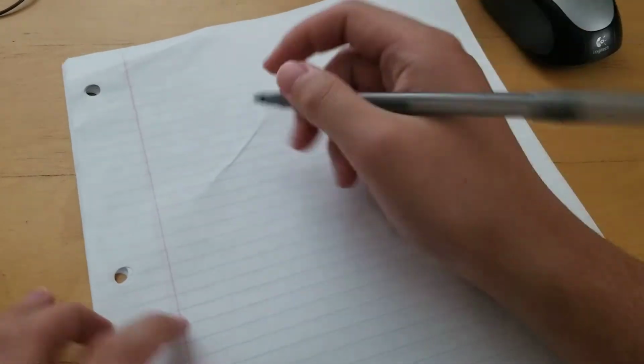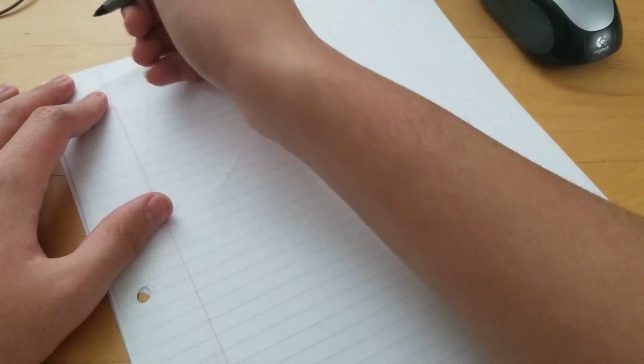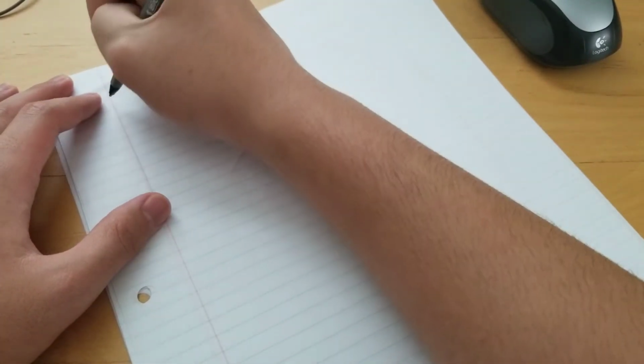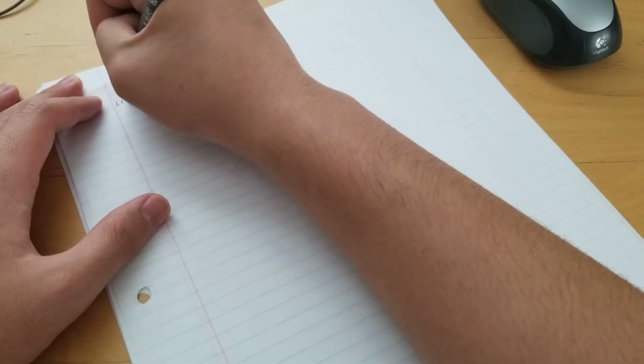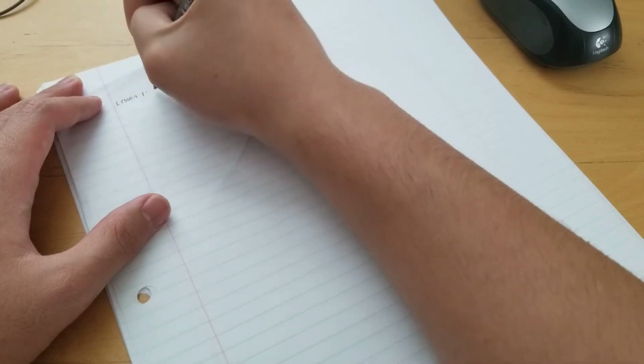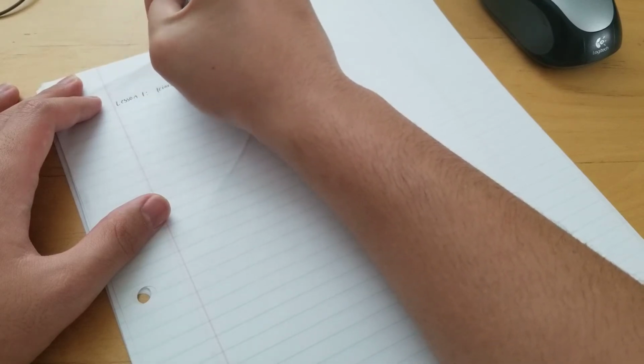And so I'll be using my teacher's notes as well as my own to help you out a little bit. So let's get started. I'll be taking down notes. You can take down these notes as well. They're pretty helpful. I use them when I study for my AP exam. And so it's lesson 1, kinematics. Sorry if I'm writing small. Try to zoom in.